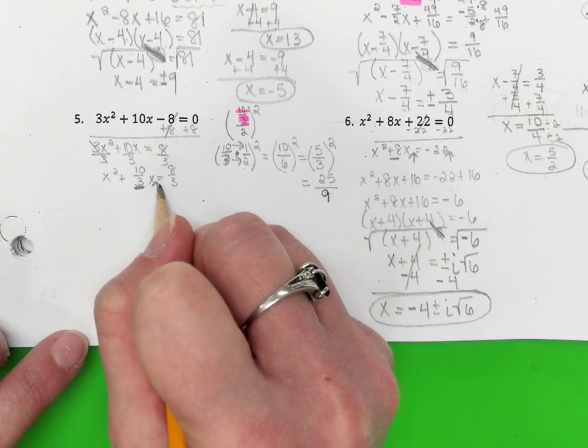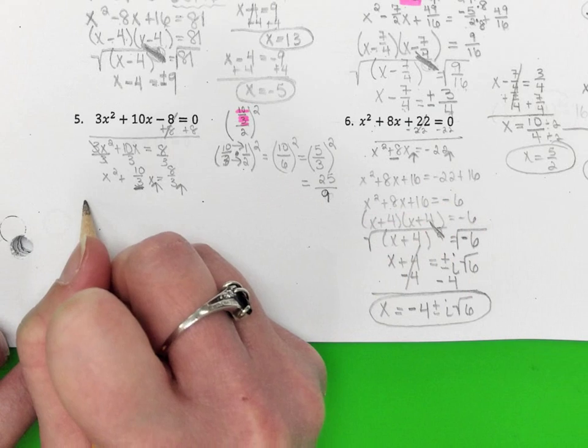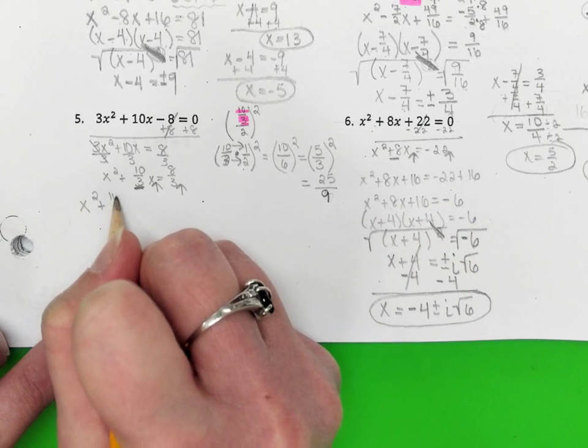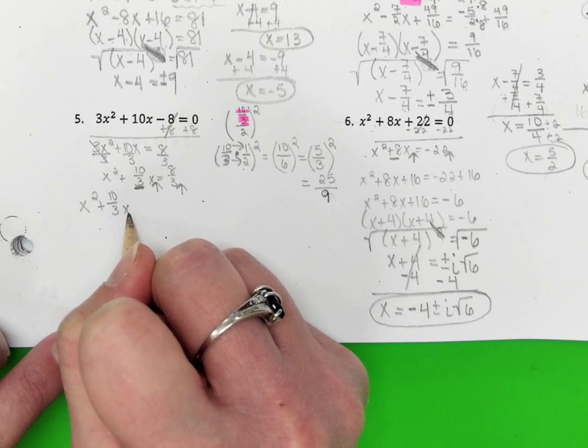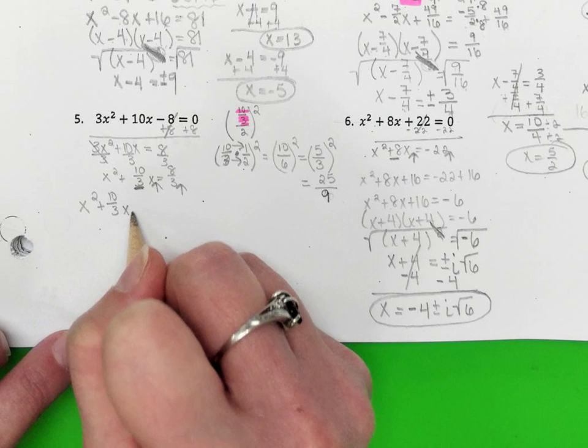Alright, so we added to both sides. So we have x squared plus 10 over 3x plus 25 over 9. What kind of 25 over 9 is that? Positive.